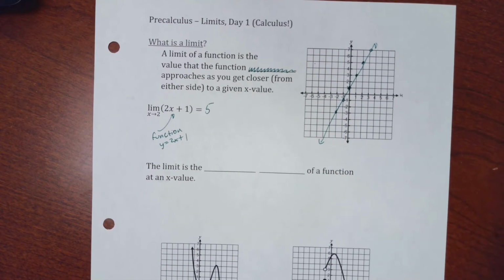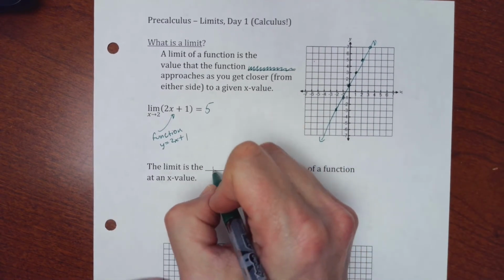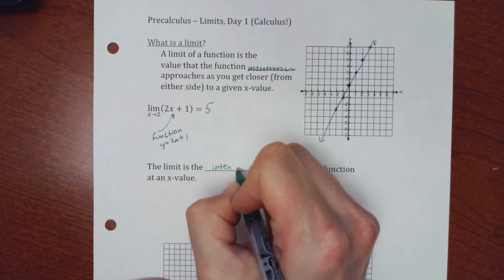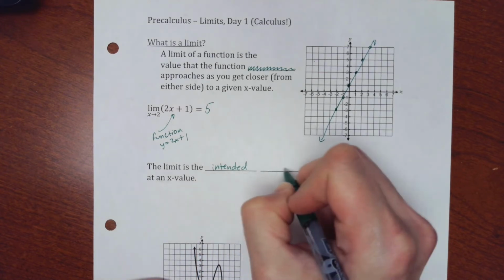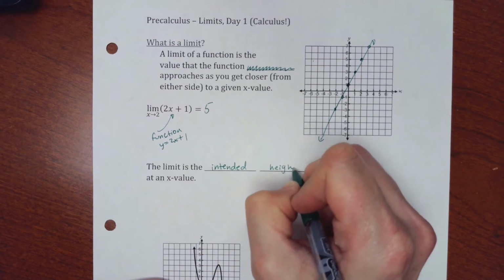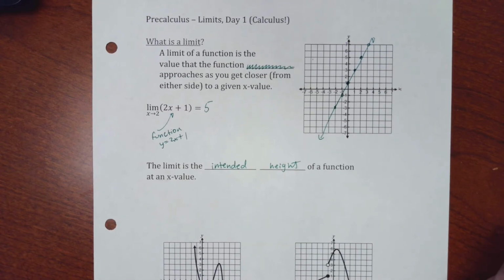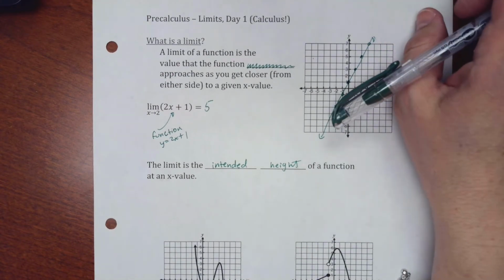Okay. So the limit is the intended height of the function, okay? At a certain x value.